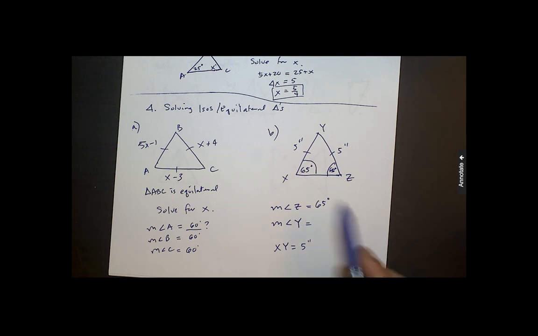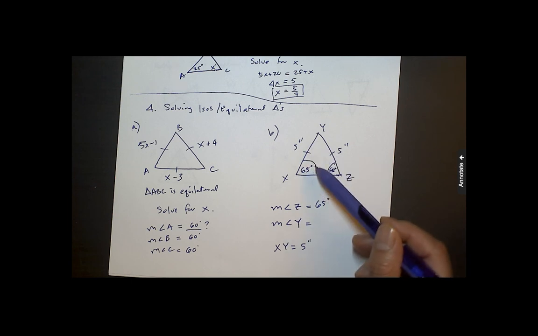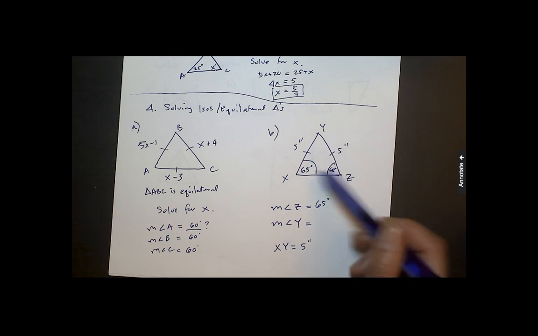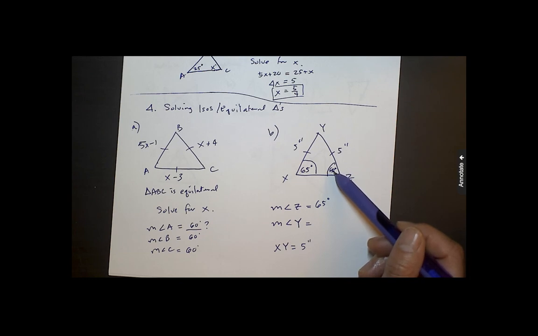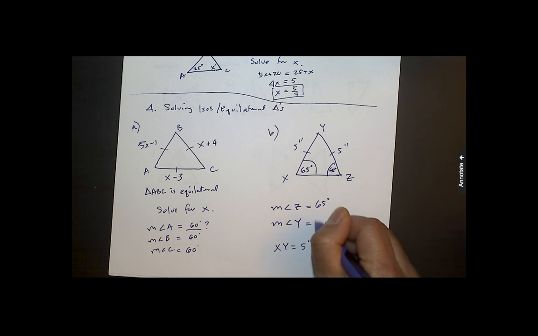Hopefully you thought about the triangle sum theorem, which tells us that the sum of the measures of the three interior angles of any triangle adds up to 180. So this is just going to be 180 minus the sum 65 plus 65. 65 plus 65 is 130, so 180 minus 130 is 50 degrees.